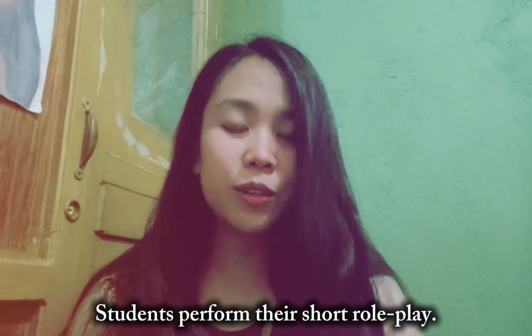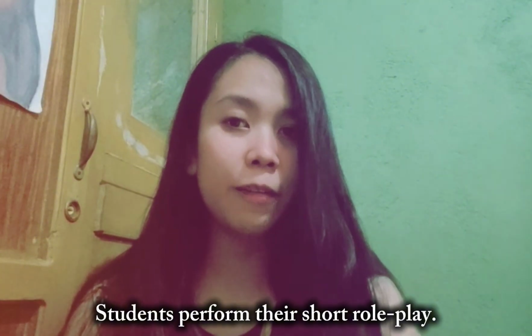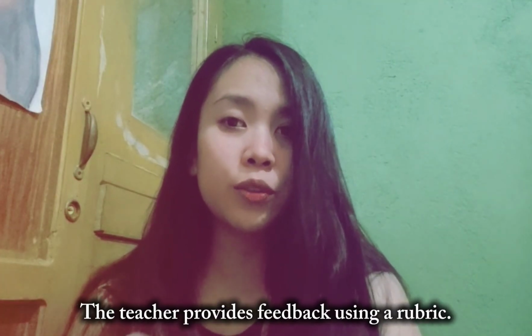After that, students perform their short role-play. This can be scripted or semi-improvised depending on their level. And finally, the teacher provides feedback using a rubric, which will be presented later.